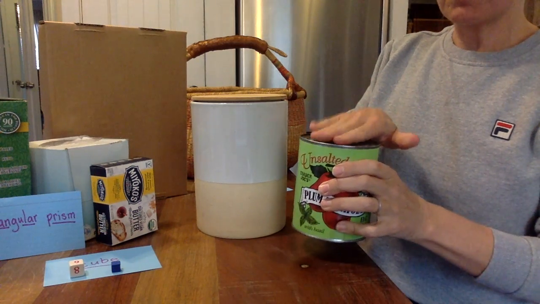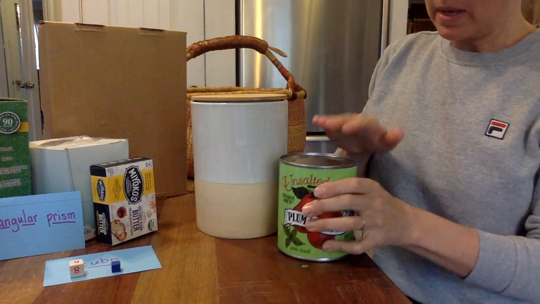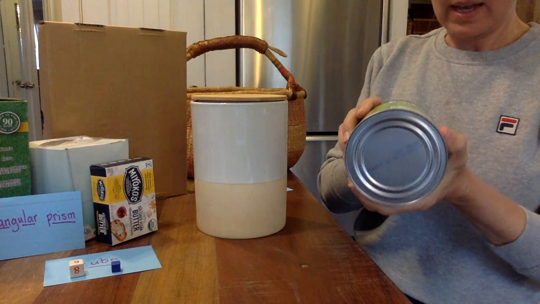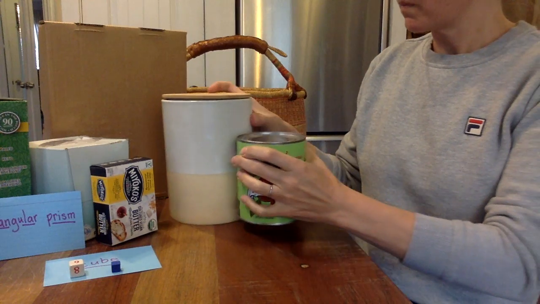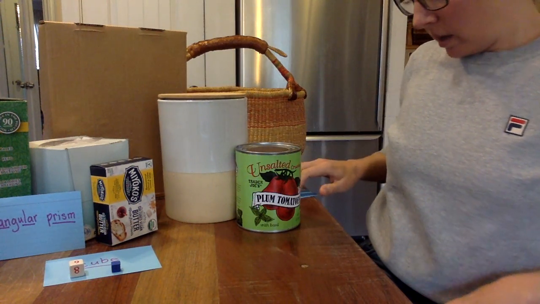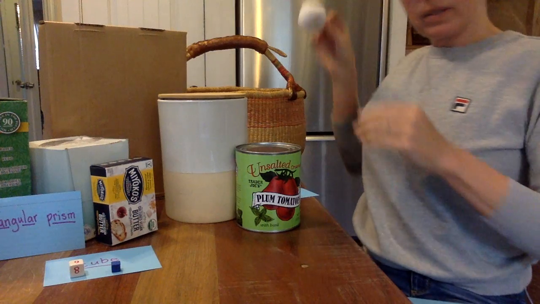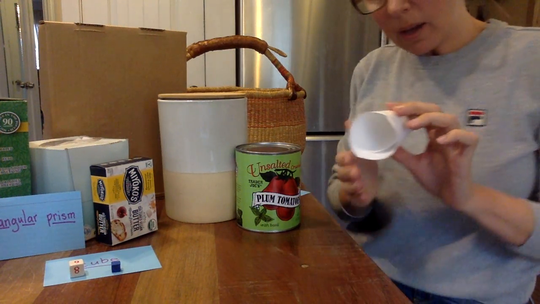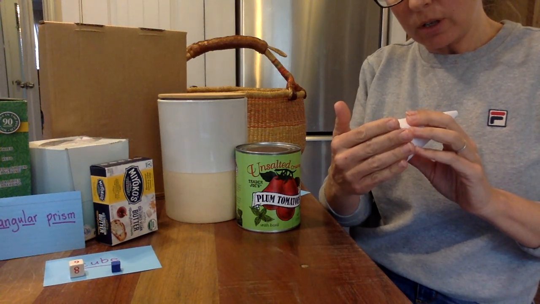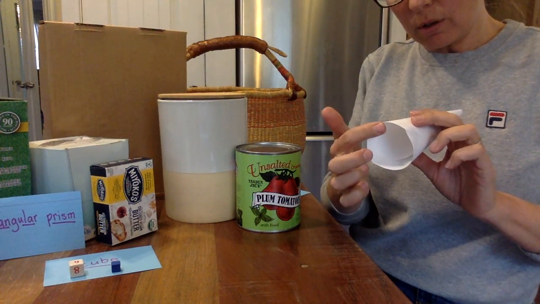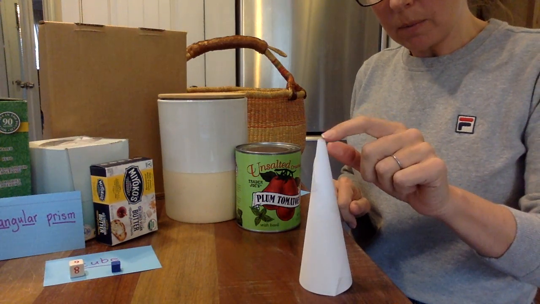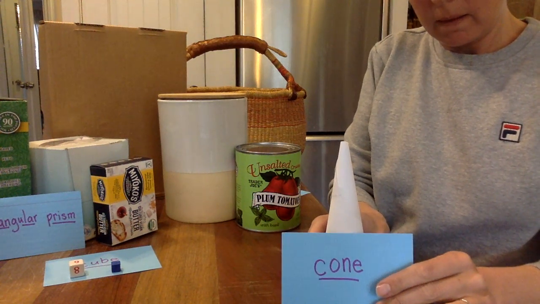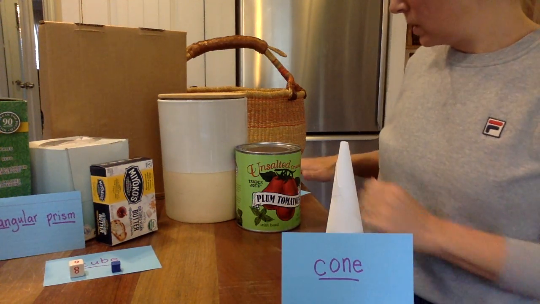It's not a prism, I'm sorry, because it's not a polygon at the top. This is a cylinder. A cylinder has a circle on the bottom and a circle on the top. But what's different about this shape is that it has a circle at the bottom. If that was flat and covered, it would be a circle on the bottom, but the top comes to a point. So that 3-dimensional shape is called a cone.